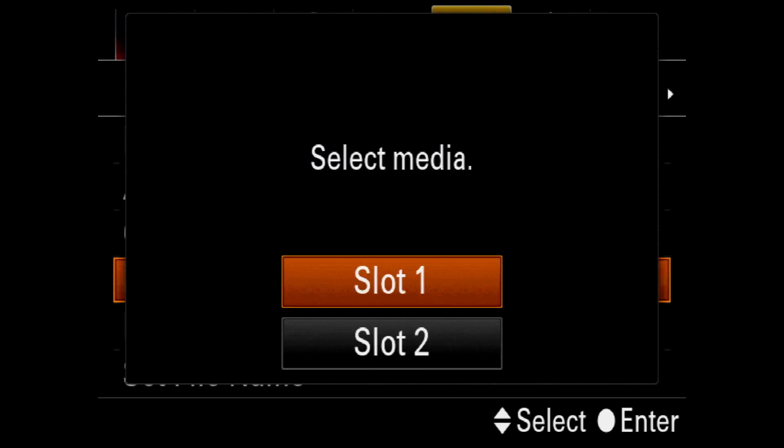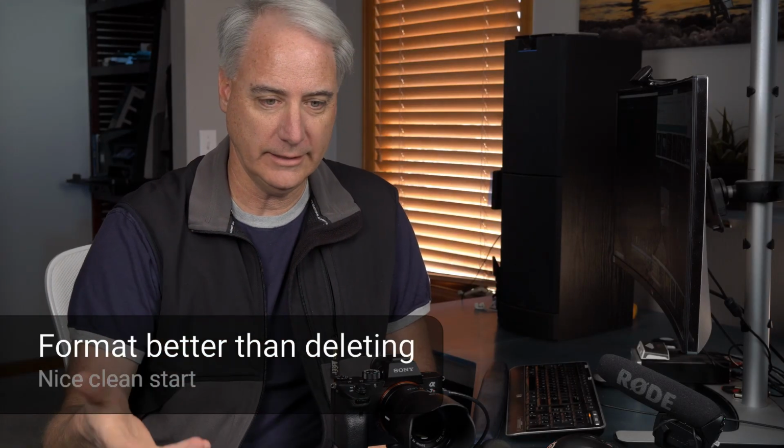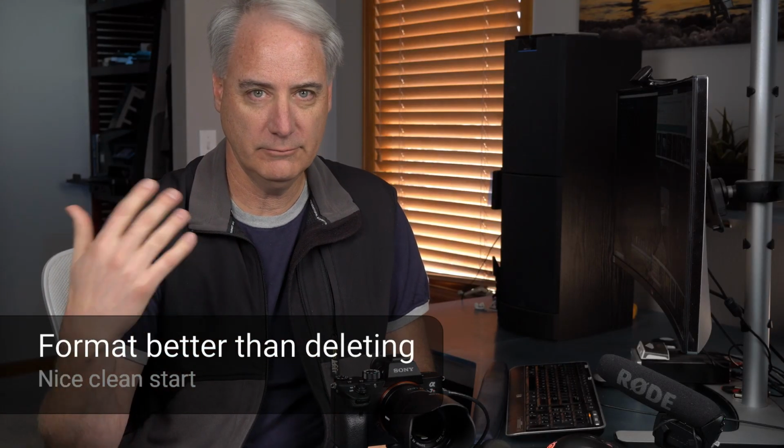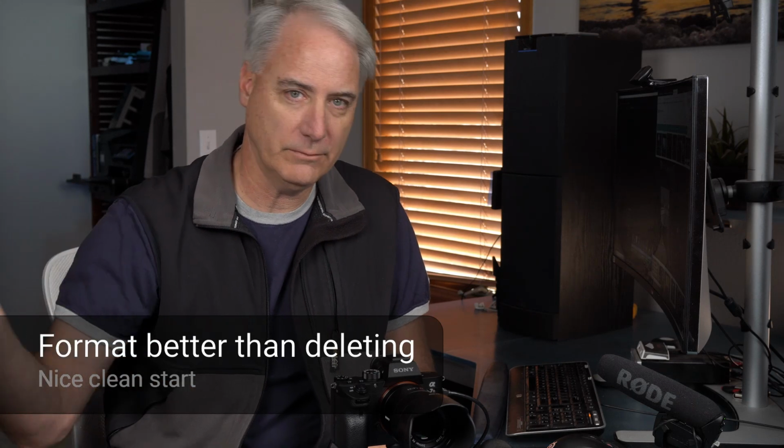All right, format. We've already kind of talked about this before, but I would recommend that you format rather than delete your cards, and format your card before you leave in the morning to go for a shoot. So basically, if you keep deleting and deleting and deleting, the chances of that card getting corrupt and having to rebuild its database and maybe you losing information keeps going up. But if you reformat each time, you start on a clean slate each time that you shoot, which is a good thing.